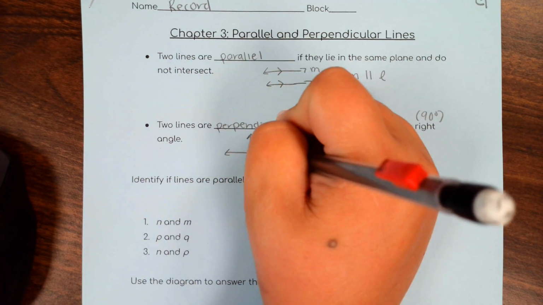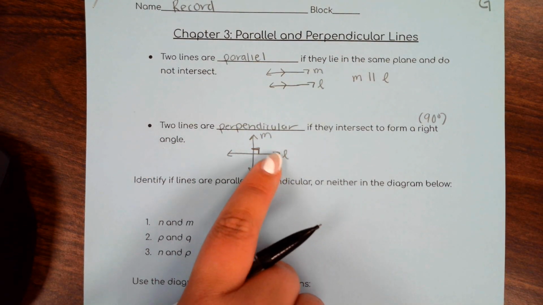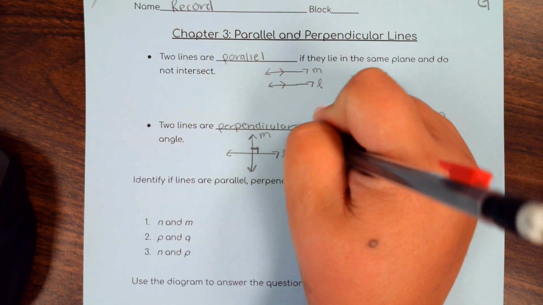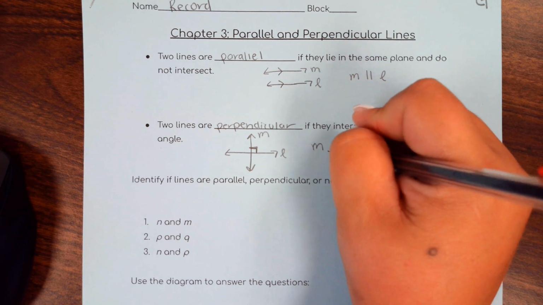Let's again name them M and L. If we want to say line M is perpendicular to line L, we can just say M and then an upside down T, that means is perpendicular to L.